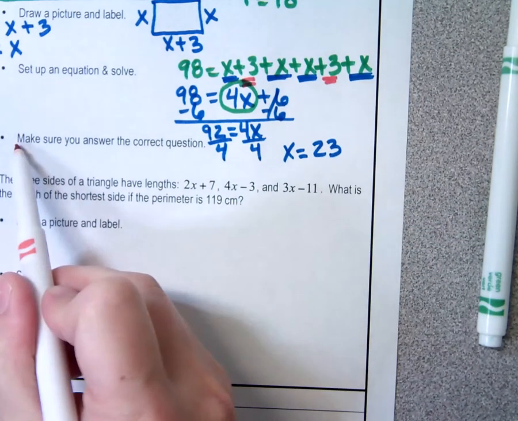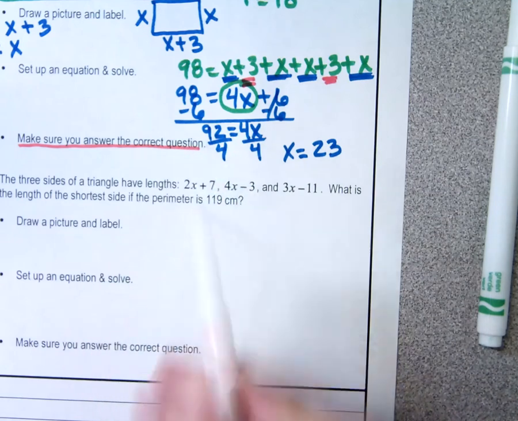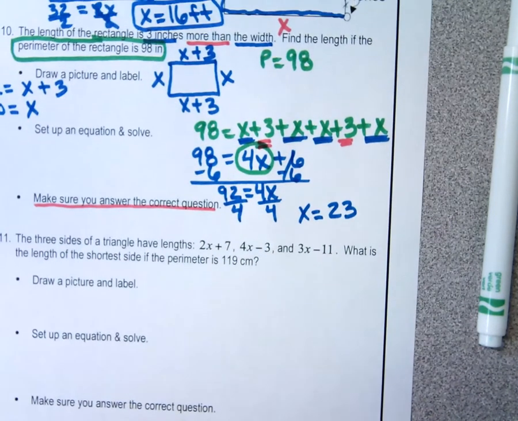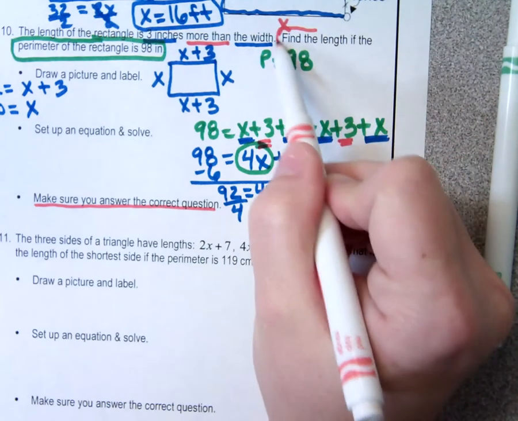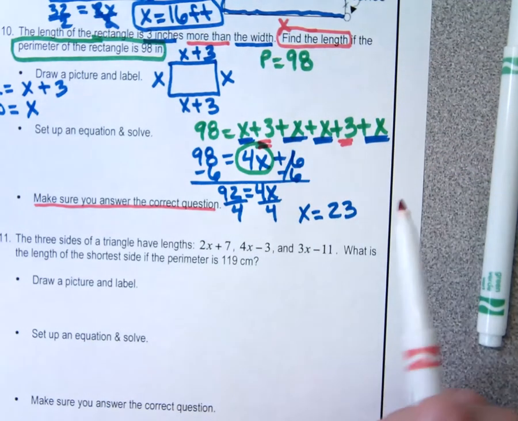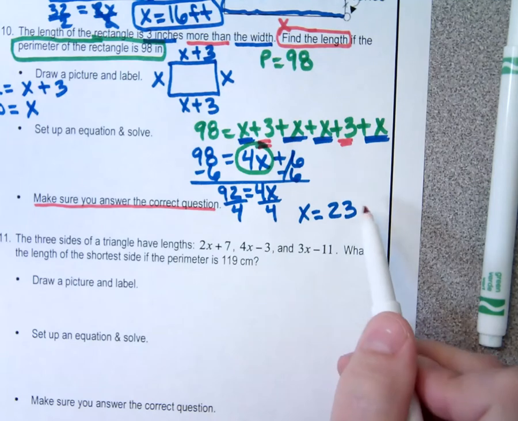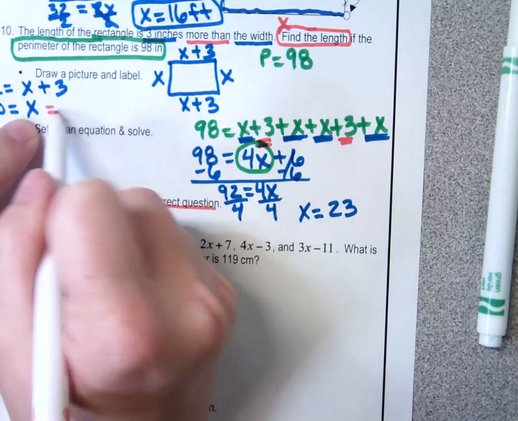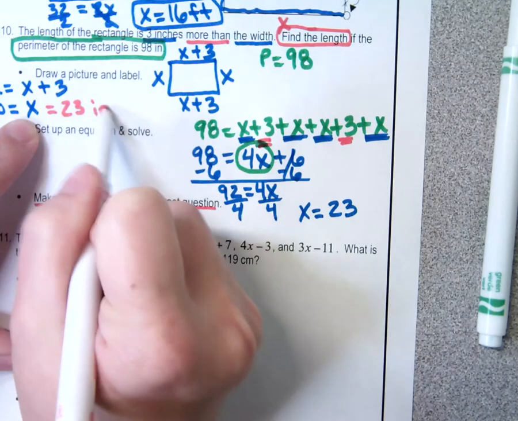Now, this over here says make sure you answer the correct question. So let's see. The question said, find the length. So is X the length? Nope. X is the width. So I know my width is 23, and that's in inches.